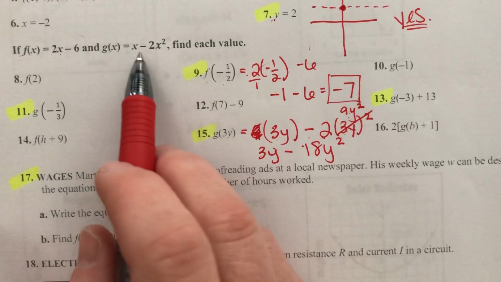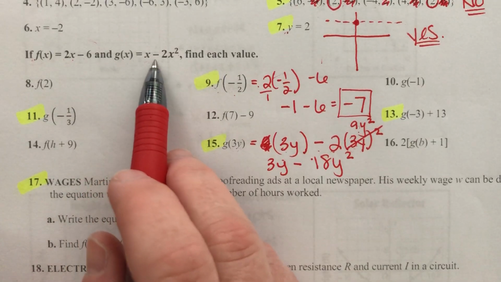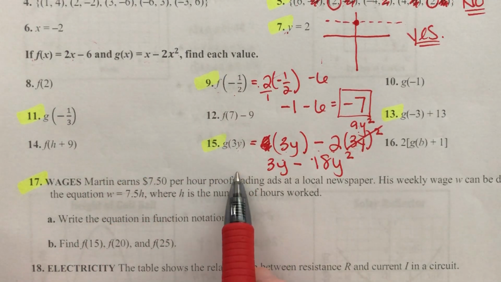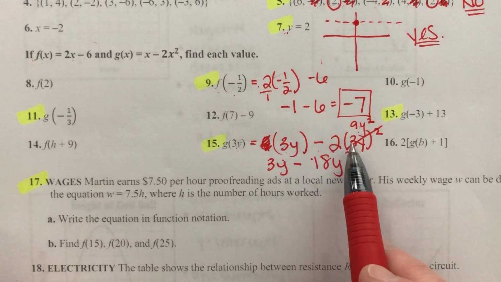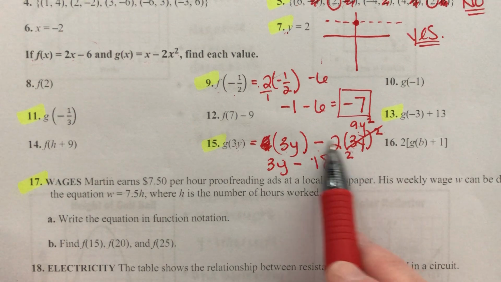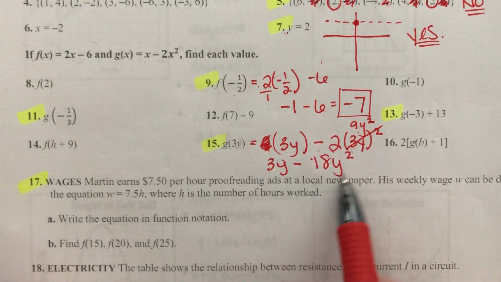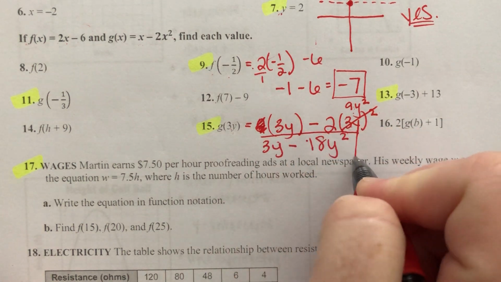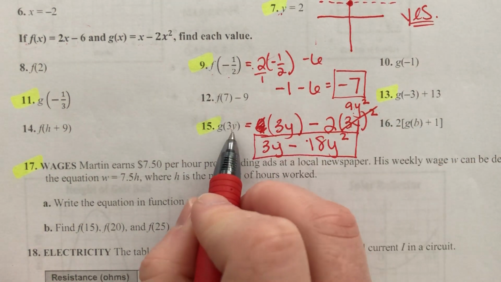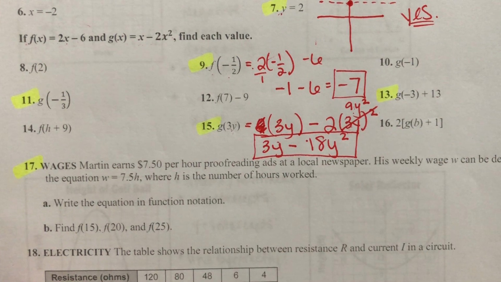So using g of x equals x minus 2x squared, if I plug 3y in for x, I get 3y minus 2 times (3y) squared. And I simplify to get 3y minus 18y squared, and I'm done. This is my solution. I can't solve completely because I don't know what y is.